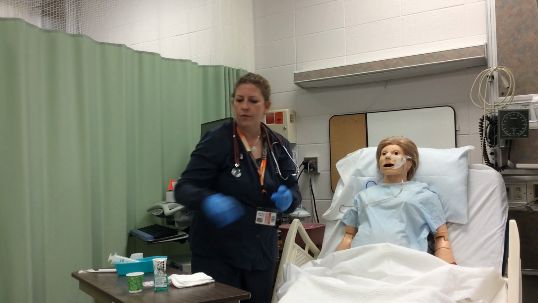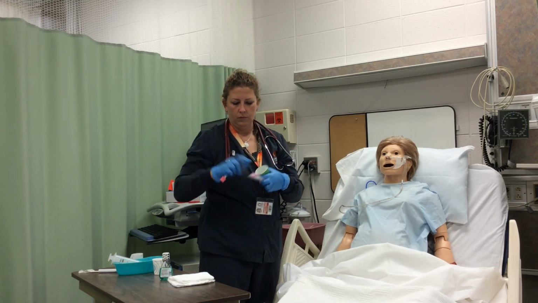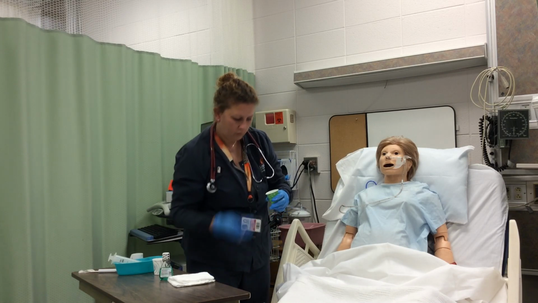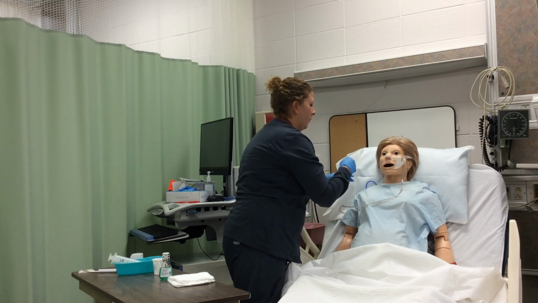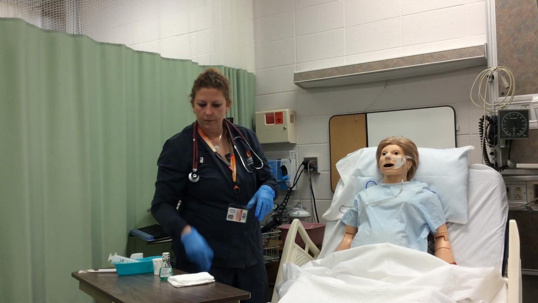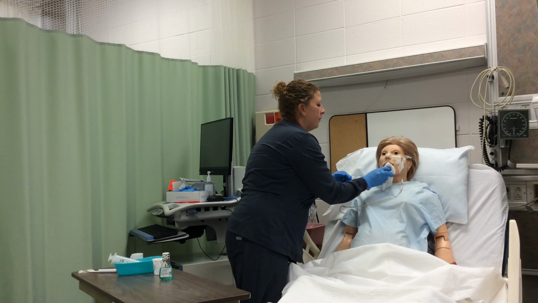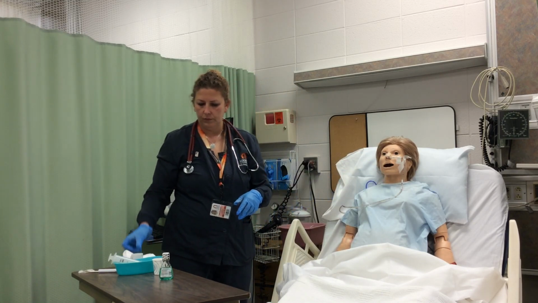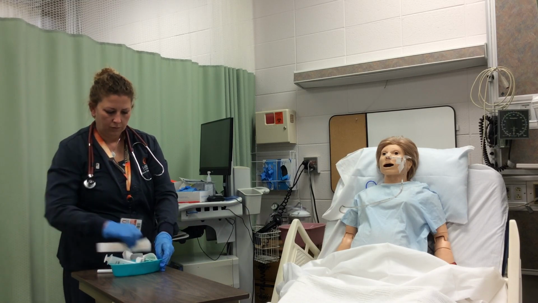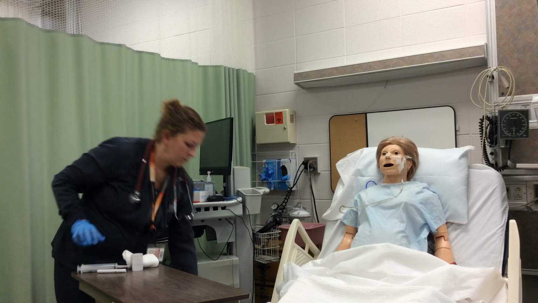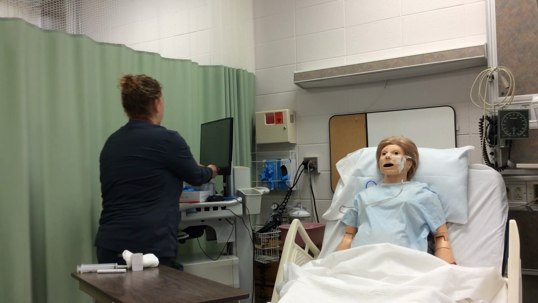I'm just going to clean out your mouth for you. Clean the tubing at the nostril with a washcloth dampened in mild soap and water. And I have a warm soapy washcloth here. Dispose of used supplies. And remove and dispose of used gloves. Perform hand hygiene.